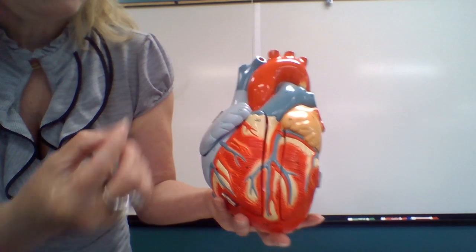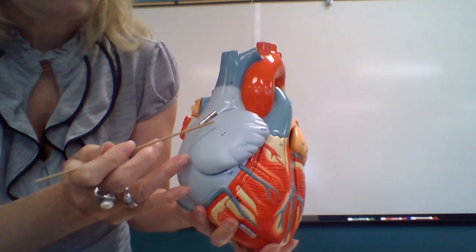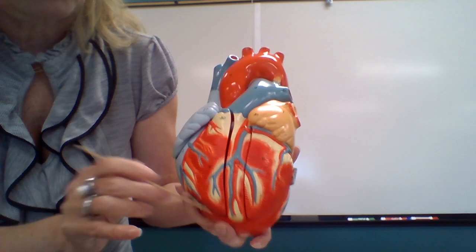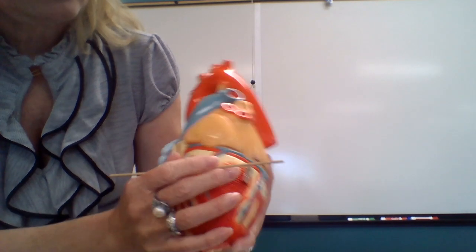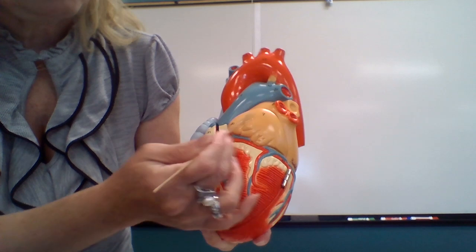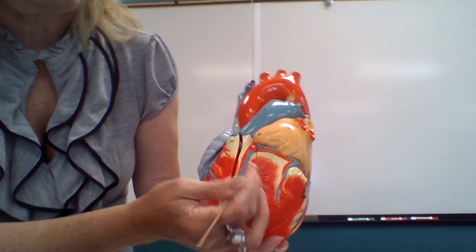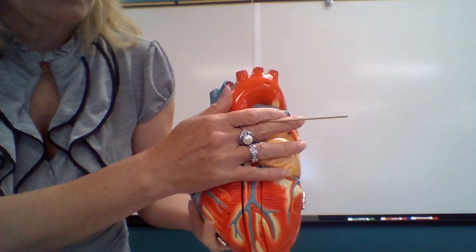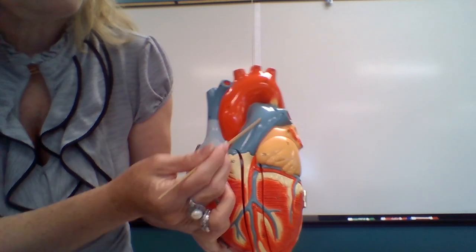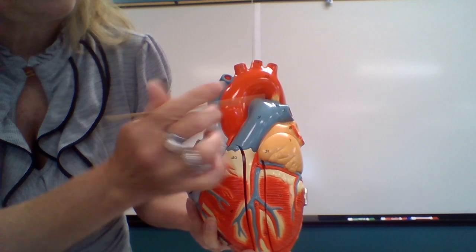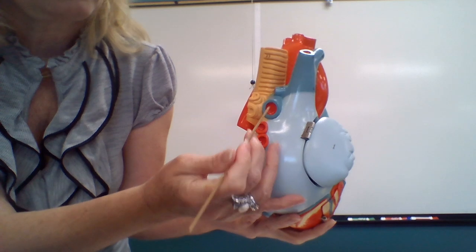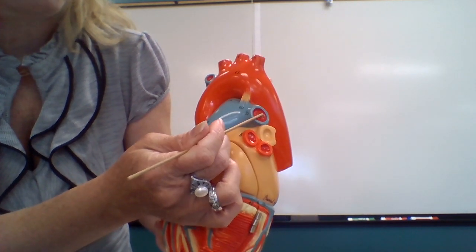So right side, we have number 1. This is right atrium, right auricle, right ventricle. Left side, number 7, left atrium, left auricle, and left ventricle. These blood vessels over here: pulmonary trunk, left and right pulmonary arteries. So you see the pulmonary trunk, right pulmonary artery, and left pulmonary artery over here.